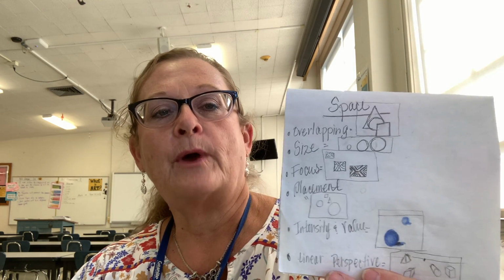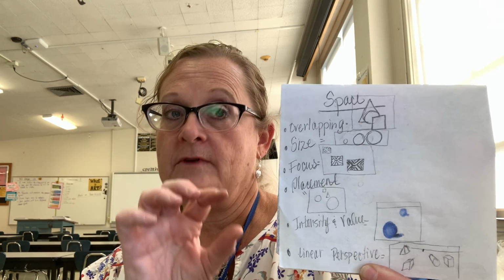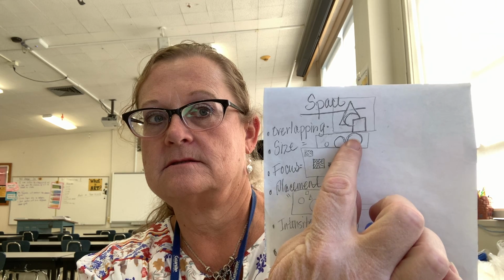All right, so space on your note side. We're going to write down the notes for space. Space has 6 properties that we're supposed to remember all the time as artists. The first one, when we create space, is we can use overlapping. Overlapping is where you put objects on top of other objects, just like I did here.